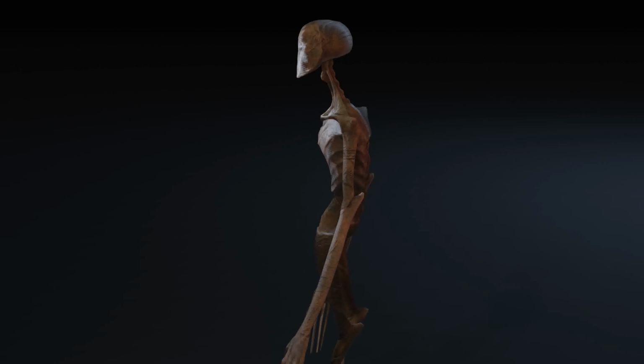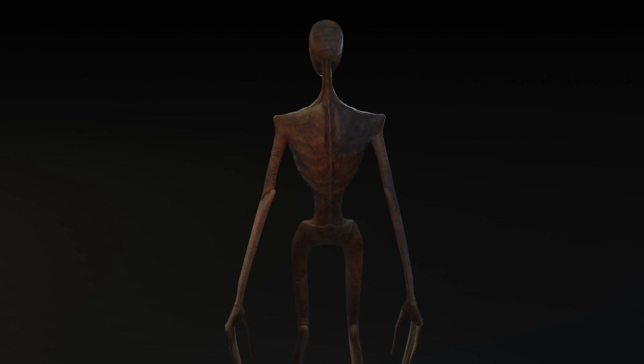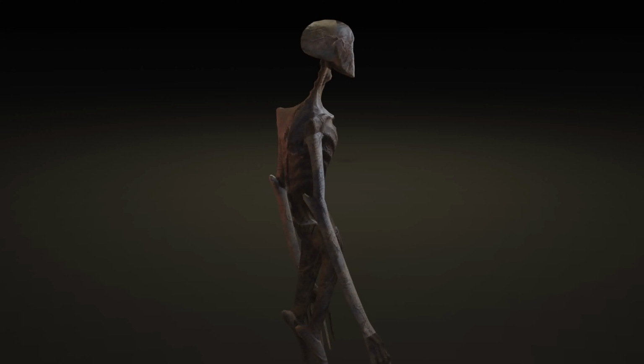Then I ran into a problem. I'm not really good at character modeling. I already made some attempts by creating one of the enemies, but this took very long and I'm still not completely happy with it.